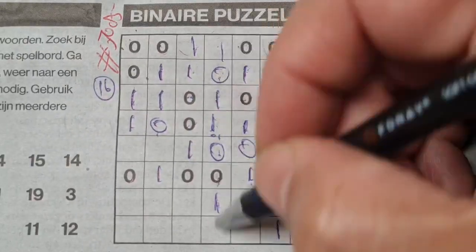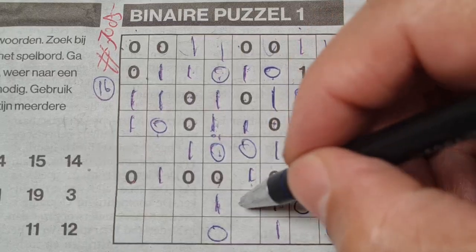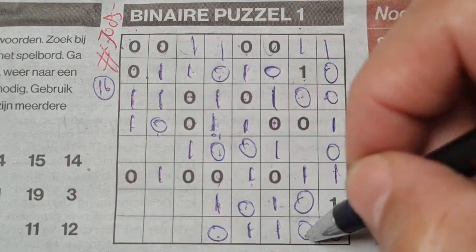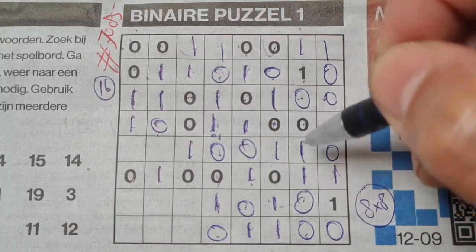4 ones we have here, so the rest are O's. Between the ones comes an O. 1 2 3 4 O's, so the rest are ones. Double 1, here no, there no. 4 O's we have here, so the rest are ones.